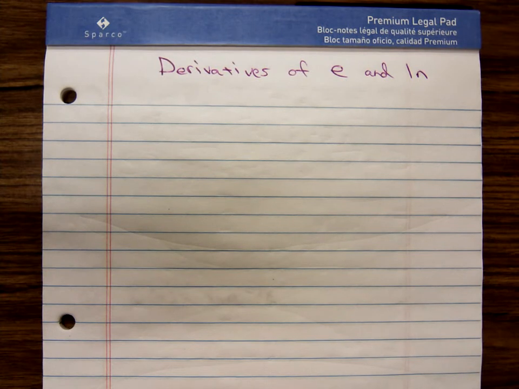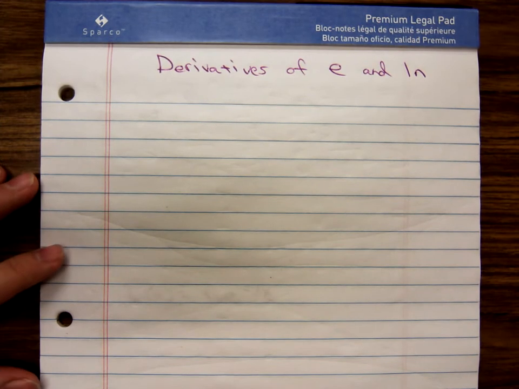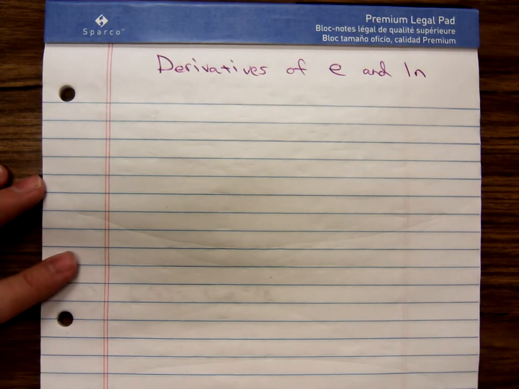And today we're going to discuss derivatives of e and ln, and that means we're going to have some new derivative formulas. They're not that bad. And I was thinking about it, I think these are the last derivative formulas you're going to get.